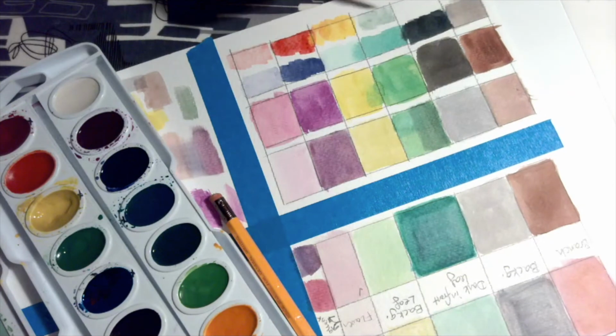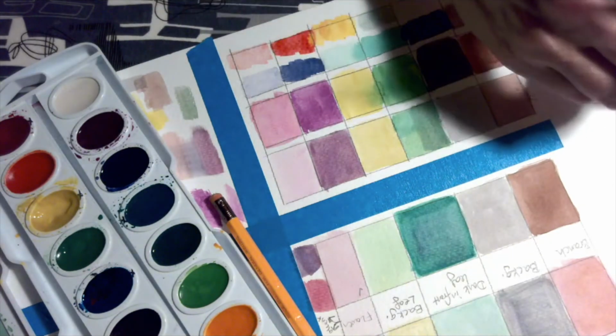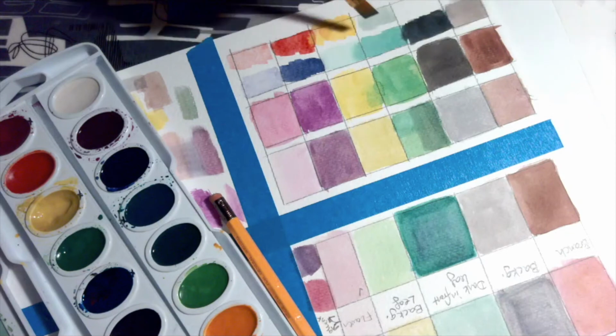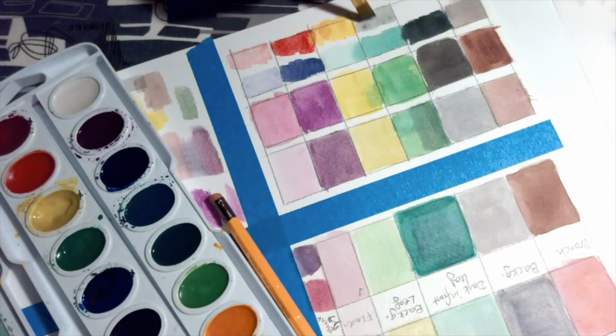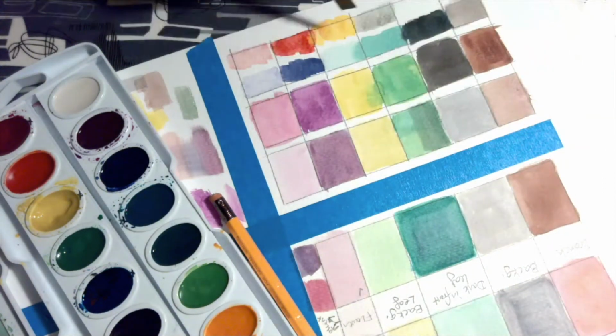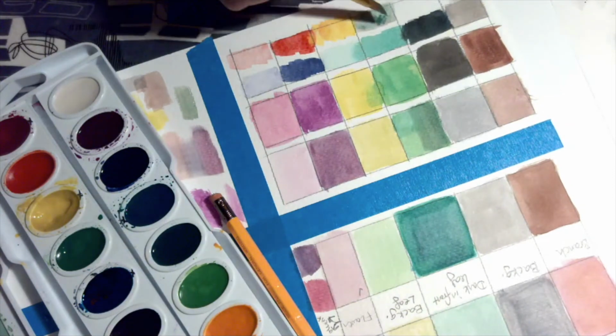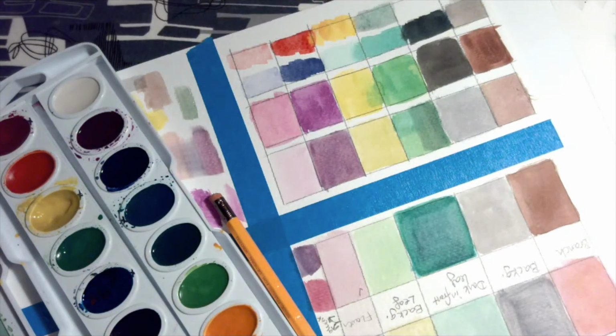Seriously mellowed out. Oh, maybe not that mellow. It's going to end up being my gray. All right, and then back to a similar gray tone.